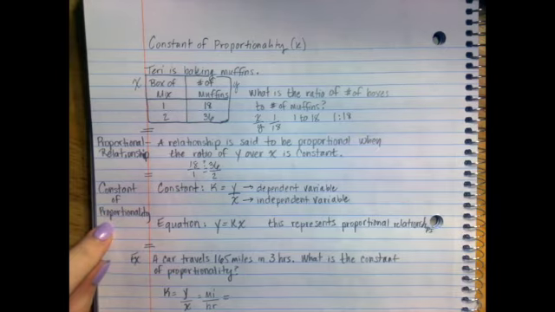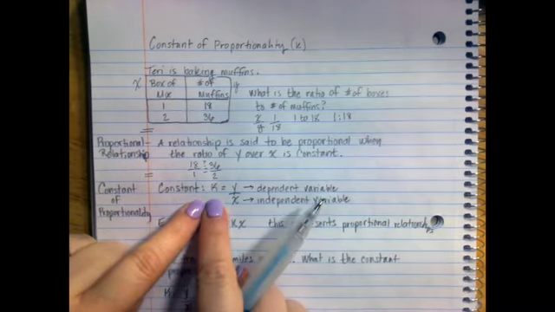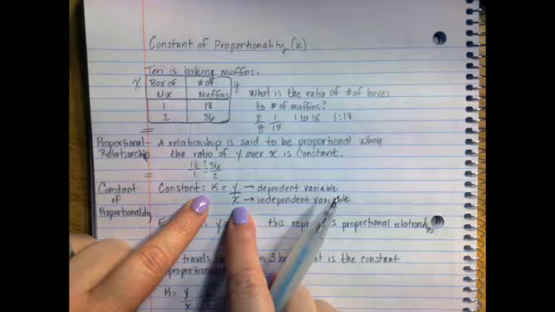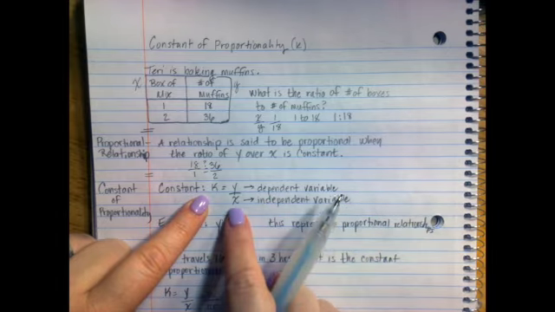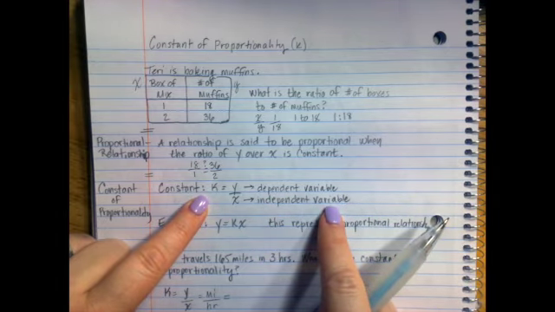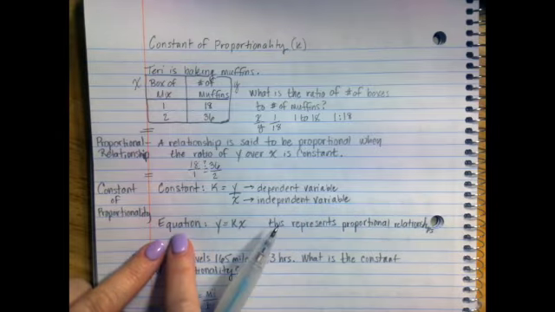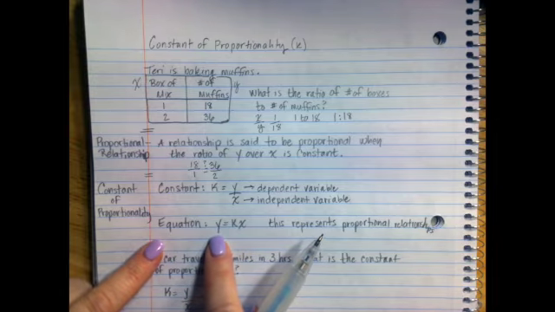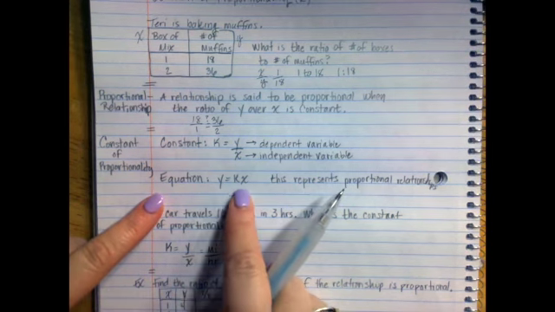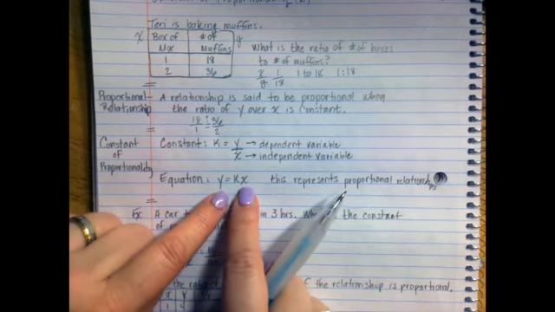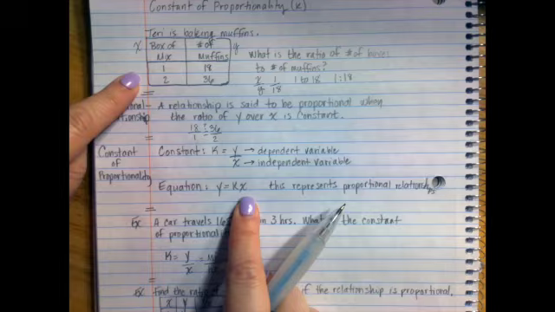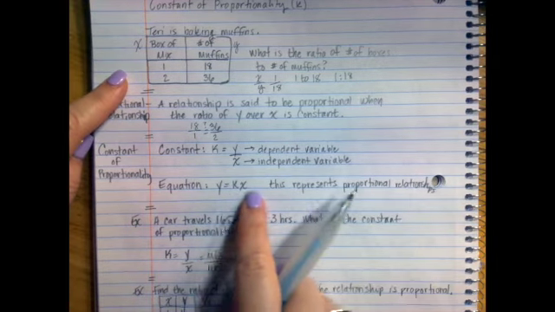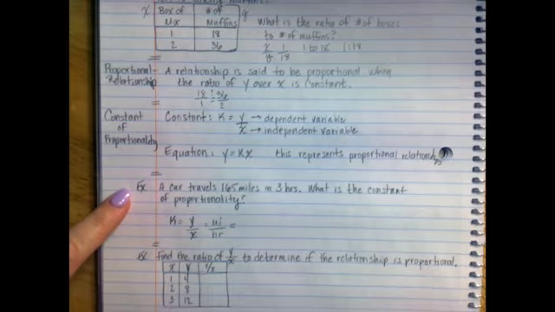All right, so how does that help us? Well, the constant of proportionality. Again, your constant is K, and you find this by putting y over x. Y is your dependent variable. X is always your independent variable. The equation, when we find K, is to put it in such a way that it's Y equals KX. This will describe any relationship in a table or graph. This represents a proportional relationship. All right, so let's see how this all works.